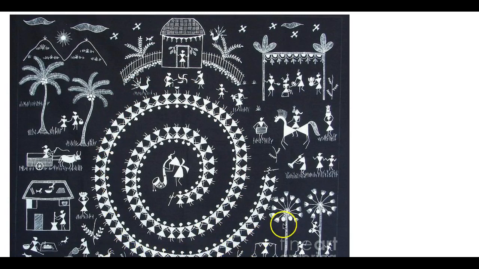Okay? So that brings us to the end of Indian Warli art. I hope you had fun looking at these and learning a little bit about ancient India.